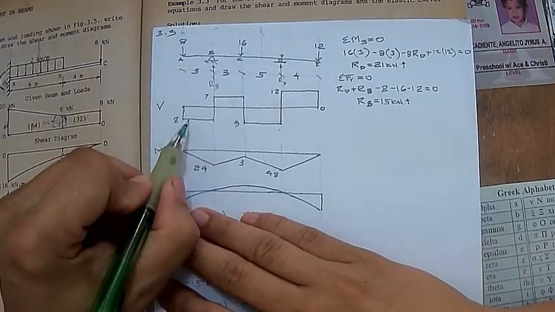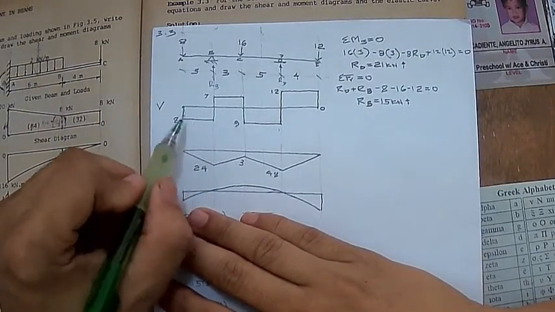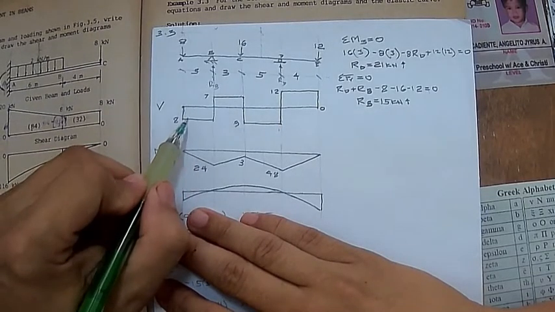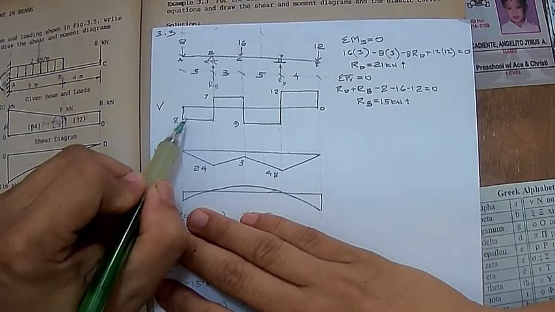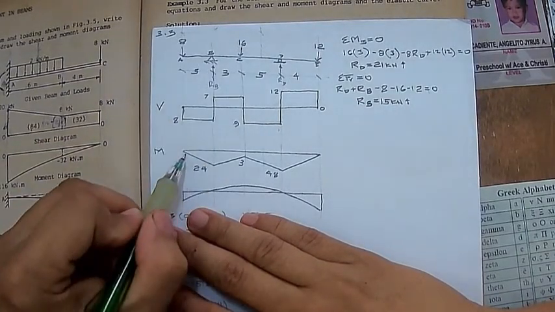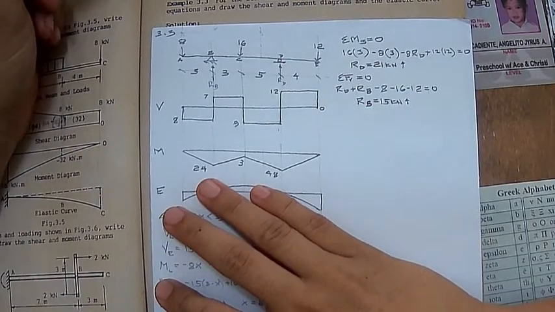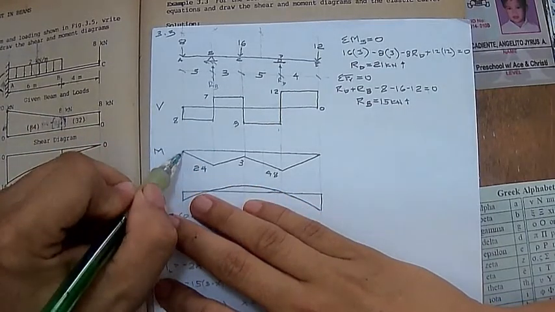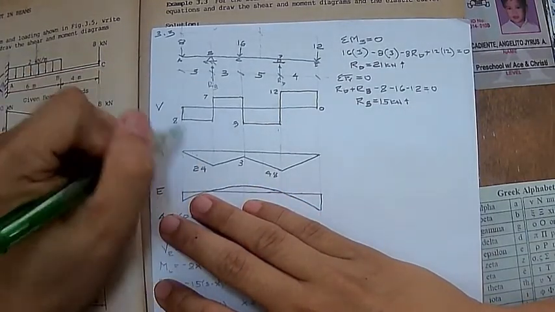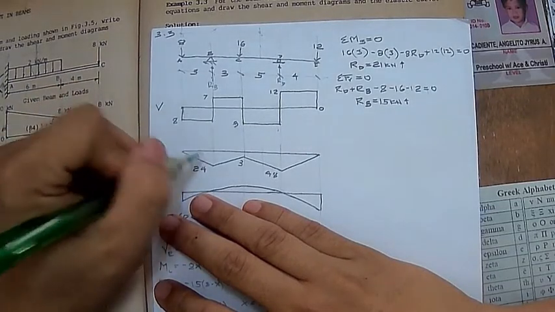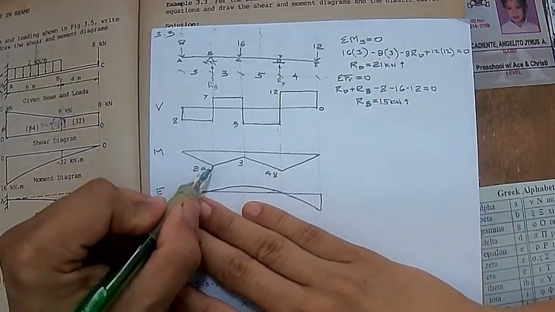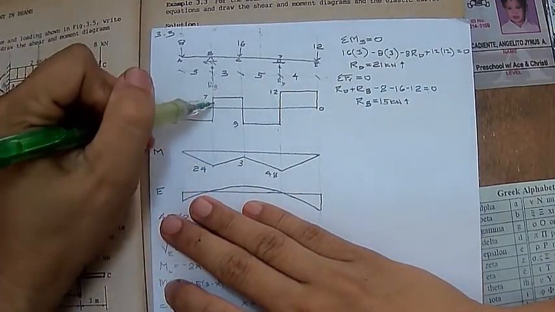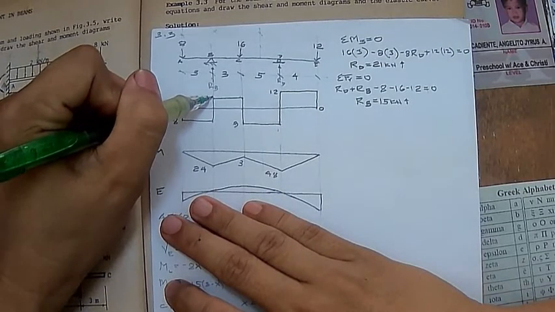Okay? Kapag yung shear diagram mo ay first degree, or kapag yung shear diagram mo is horizontal lang, meron kang first degree na curve sa moments mo. Okay? So, ito horizontal, yan magiging incline. So, ang area nito is simply 8 times 3 would give you 24. So, from 0, bababa siya ng 24. Okay? Next is, yung area mo dito, 7 times 3.